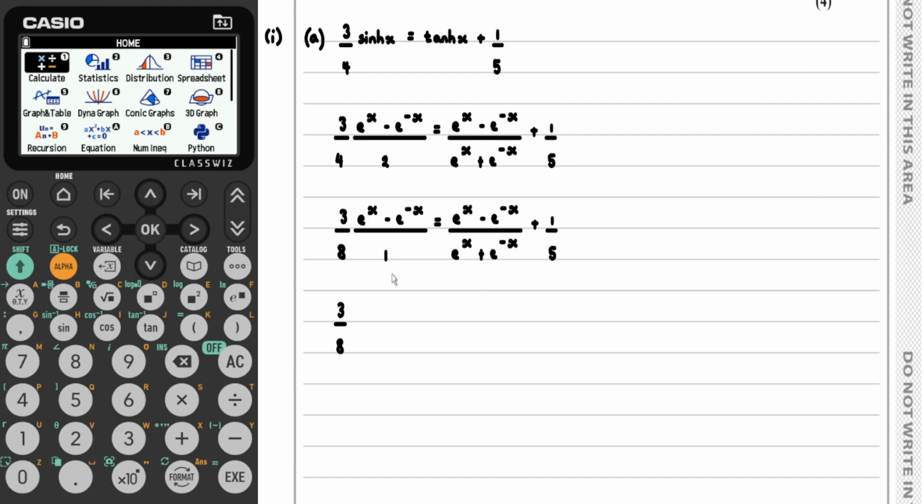So we've got 3 over 8 multiplied by, now here I will multiply the numerator and the denominator by e to the x. So we've got e to the x times e to the x, which is e to the 2x. Then we've got negative e to the negative x times e to the x, which is negative 1. And then we've got 1 times e to the x, which is just e to the x.